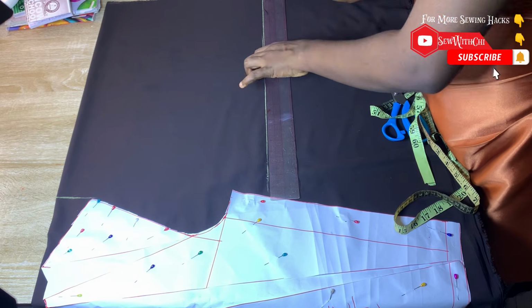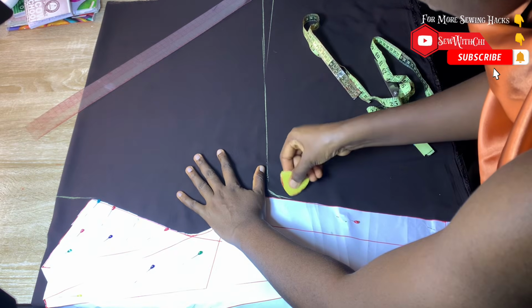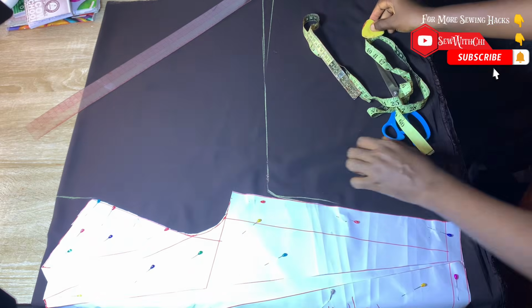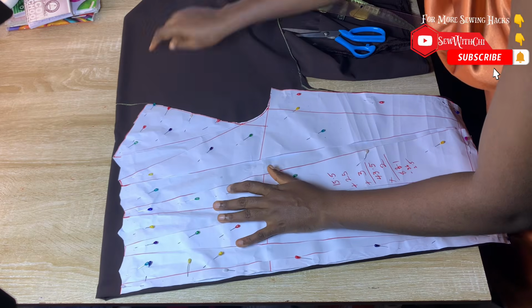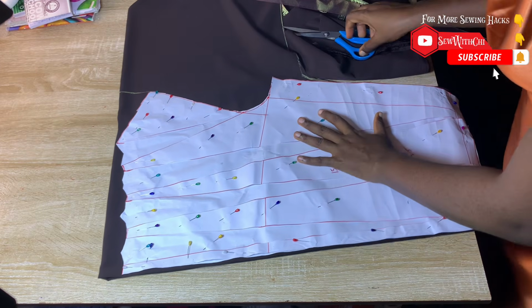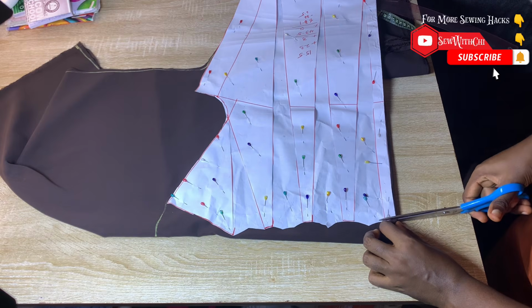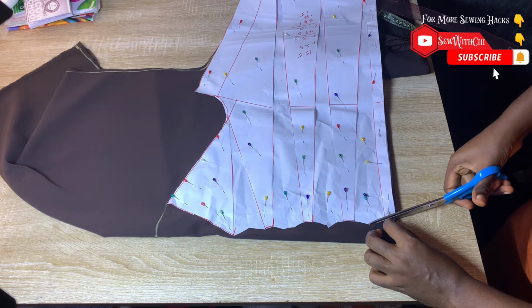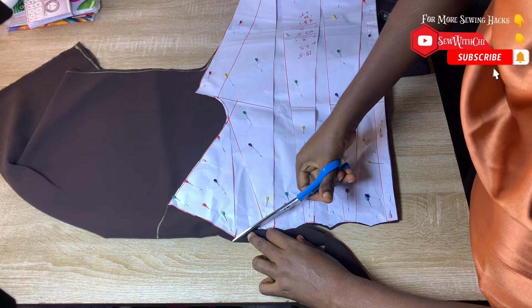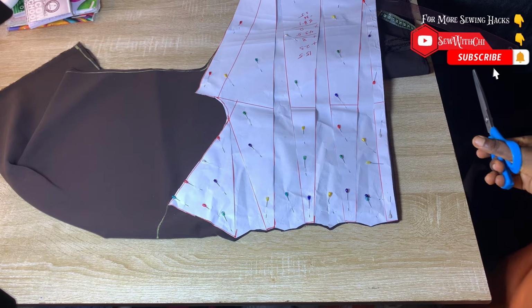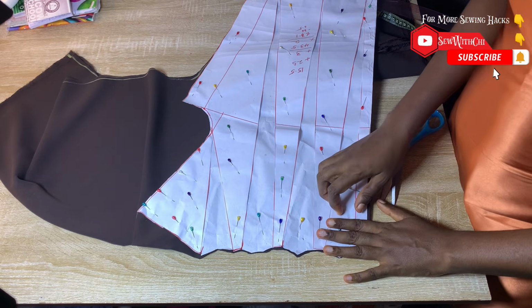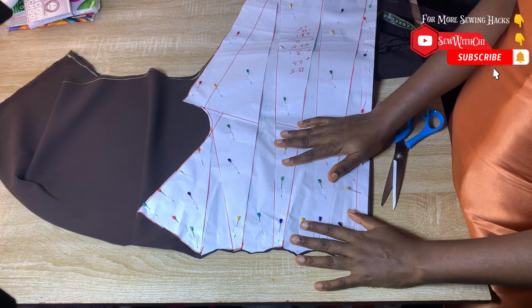Connect it straight up. Then you blend this into the side shaping. I'll cut this out. You don't need to slant the shoulder, just leave it like that. Carefully follow the shaping of the neck. Okay. Before you unpin this, remember to notch the center.